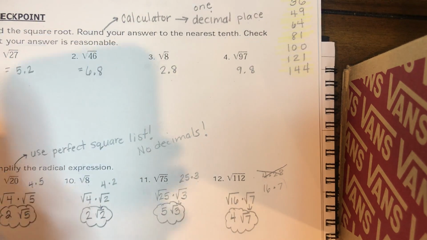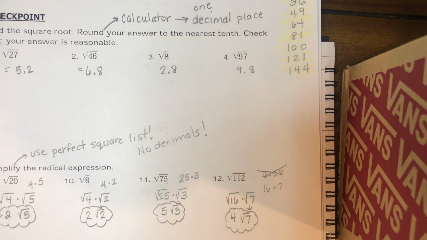So this was day 2 of simplifying your square roots. You're going to have a little bit more practice for this for your homework assignment.